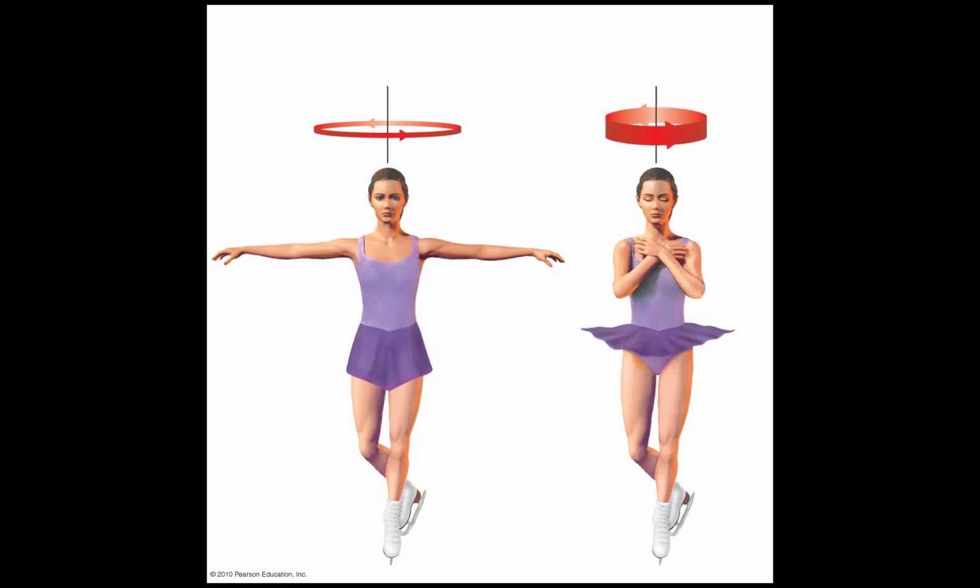Exactly. By bringing their mass closer to their axis of rotation, they decrease their moment of inertia, which causes their rotational speed to increase in order to conserve angular momentum. That's a great example. And this principle applies to things in space too, right? Absolutely. It's a key factor in understanding the formation of stars and planets.